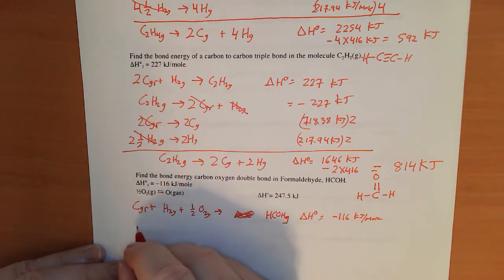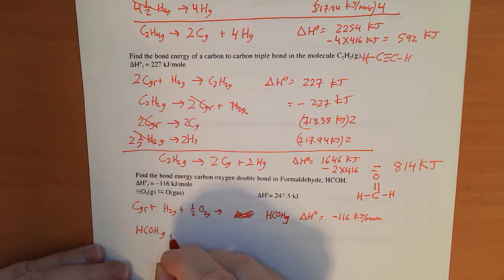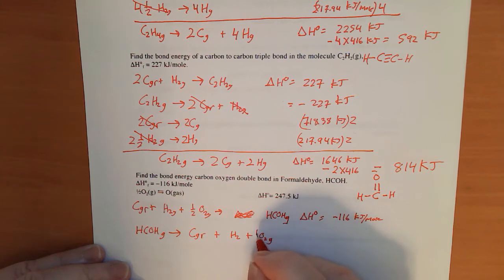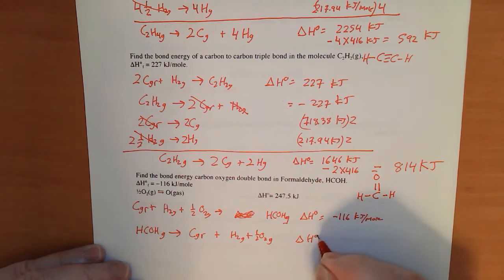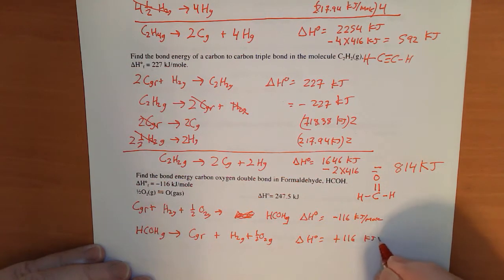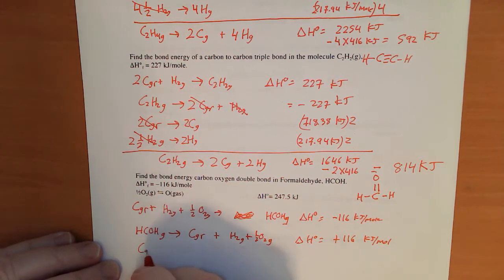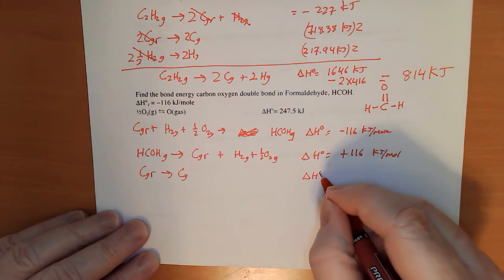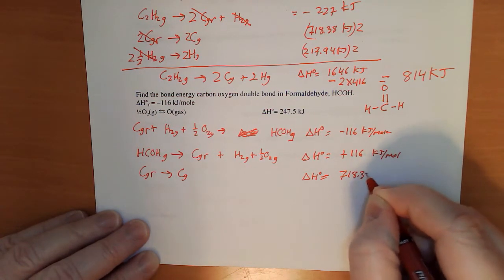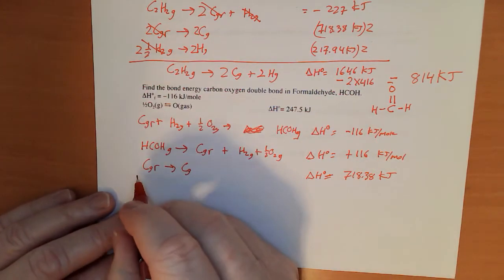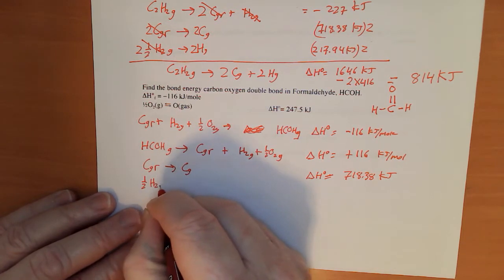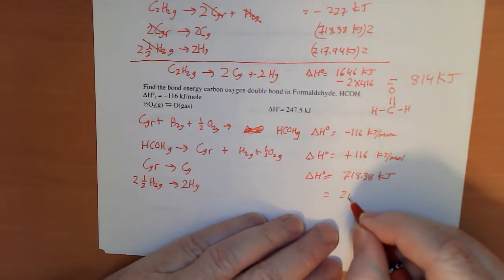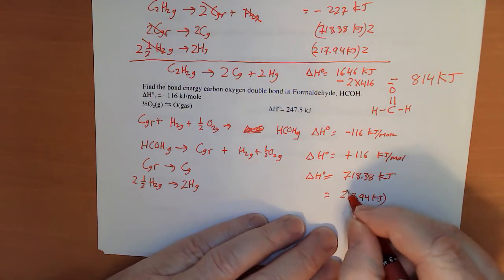We're already there. So HCOH gas giving you carbon graphite plus an H2 plus an 1/2 O2. Delta H naught is going to now be positive 116 kilojoules per mole. I'll get rid of that carbon graphite the same way I've been doing. Delta H naught is 718.38 kilojoules. I'll get rid of the hydrogen pretty much the same way. 1/2 H2 gas to H gas. I'm going to have to multiply that by 2. Delta H naught was 217.94 kilojoules, which I'm going to multiply by 2.